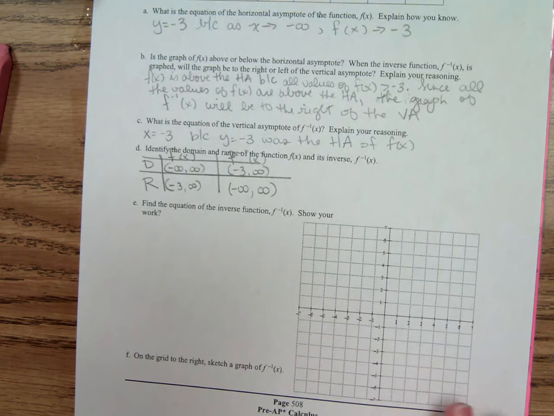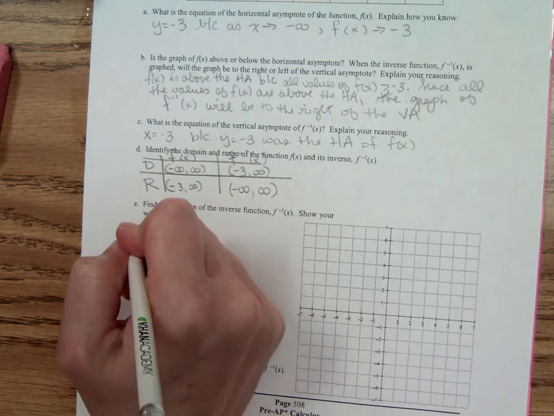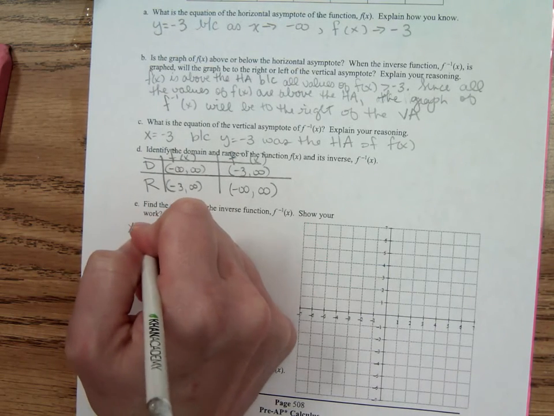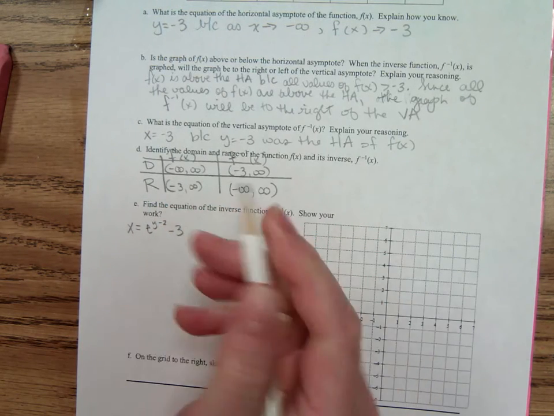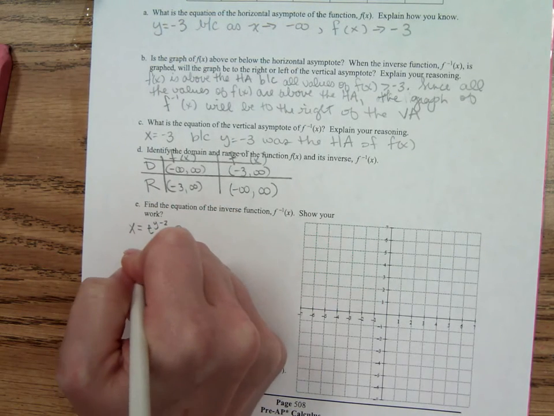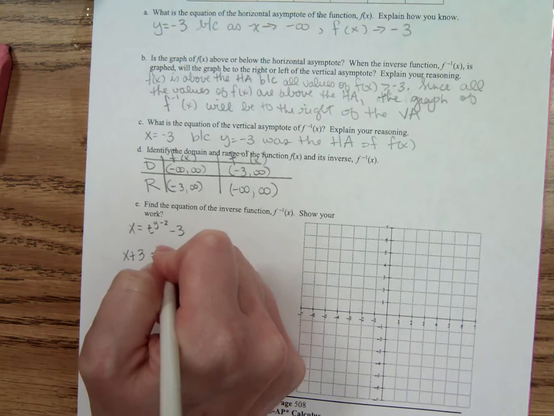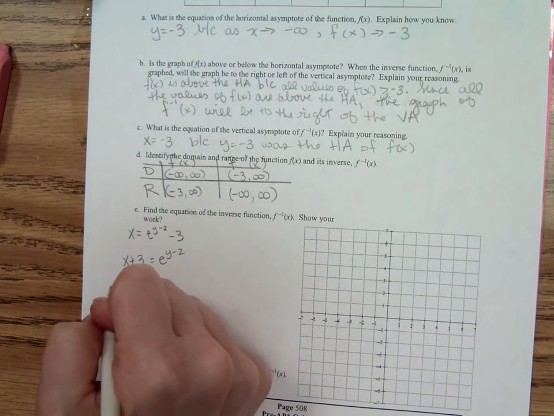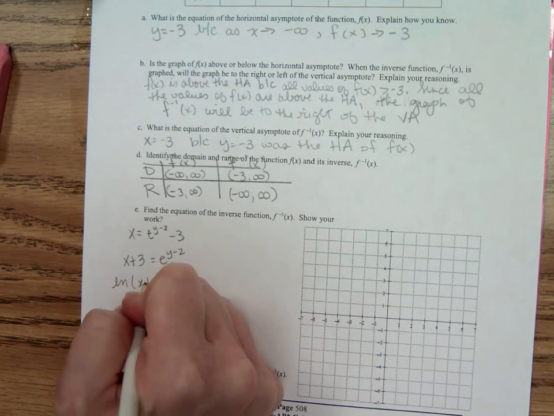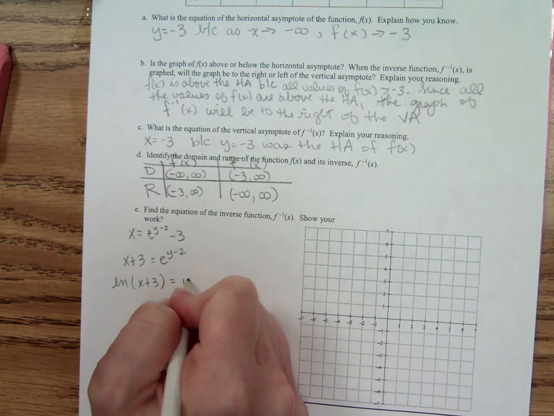Now we have to do some algebra. Find the equation of the inverse. So that's going to be x equals e to the y minus 2, minus 3, or x plus 3 equals e to the y minus 2, or the natural log of x plus 3 equals y minus 2.